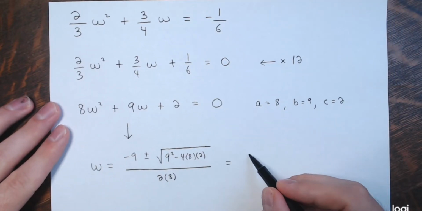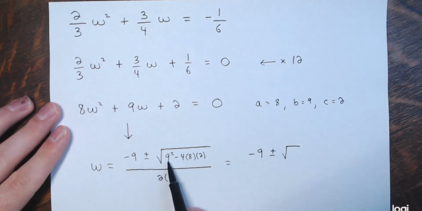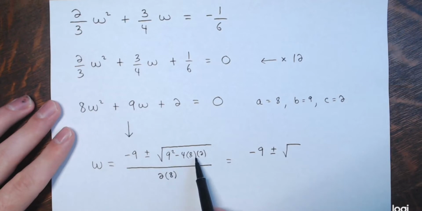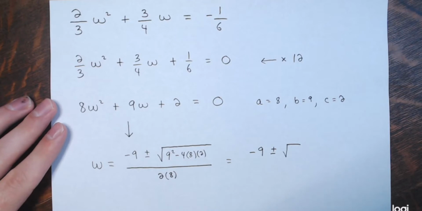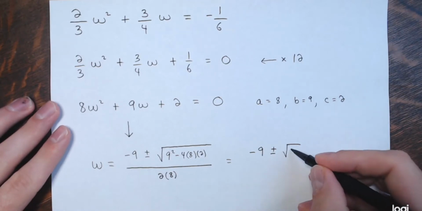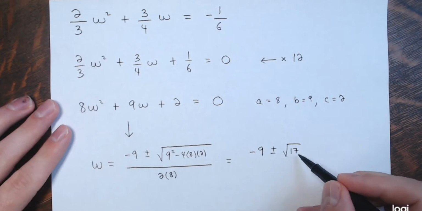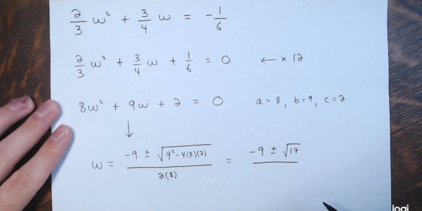The numerator is negative 9 plus or minus the square root of 9 squared, which is 81. 4 times 8 times 2 is 64. And 81 minus 64 is 17. 64 plus 17 would be 81. And another positive discriminant, b squared minus 4ac is positive, meaning that I'm going to have two real number solutions. No imaginaries here. And then we have divided by 16.